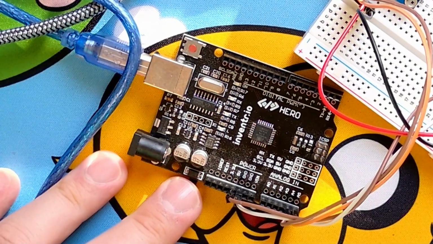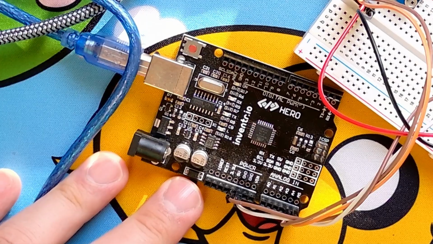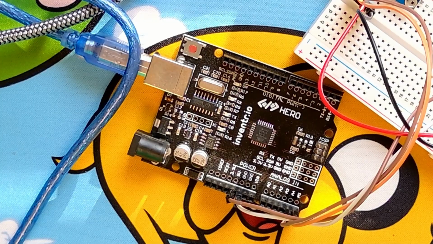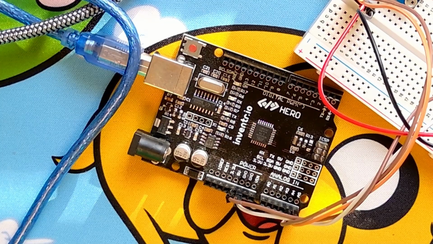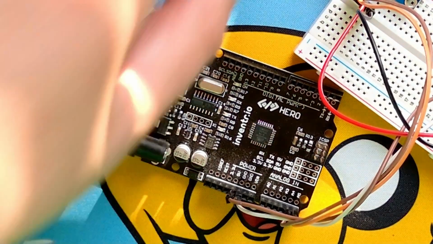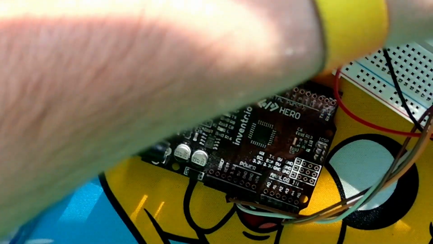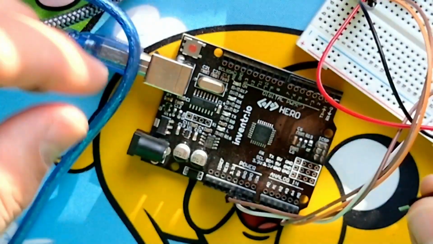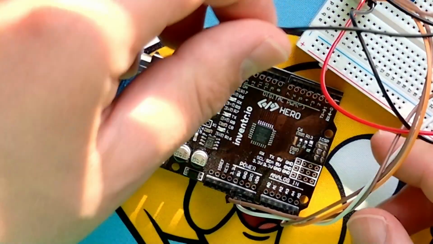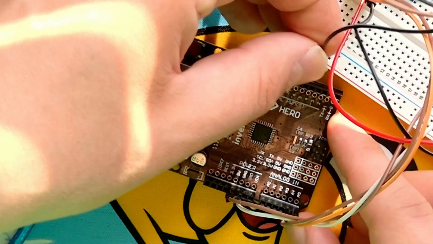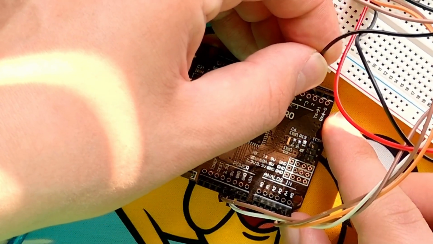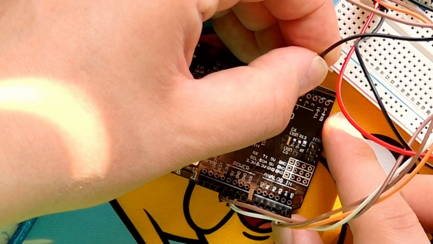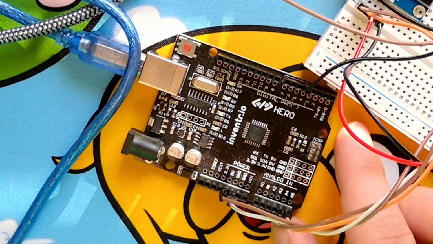So with that, we're going to take our serial, and that's going to get plugged into 0, 1, 2, 3, 4, digital pin number 4. I'm going to pull these apart a little bit. And we're going to plug our friend here into 0, 1, 2, 3, 4, right there.